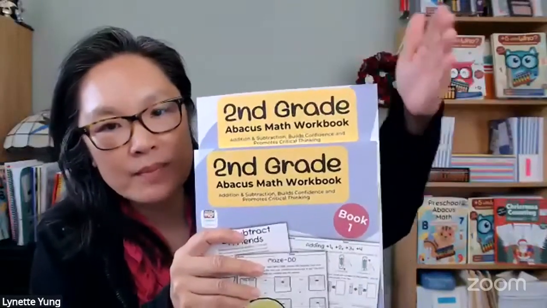So it doesn't matter if you're going to be grade two, because some people say my kids don't know multiplication. They can easily go into a multiplication book. The way I did the multiplication book is exactly the same: fundamentals, this is what you do, this is how an abacus works, and so forth. So you will still have all of that. So it doesn't matter if you want to start multiplication in second grade or third grade or fourth grade.